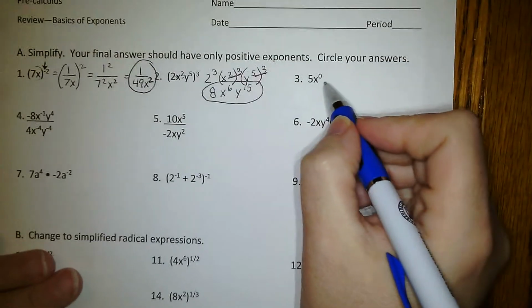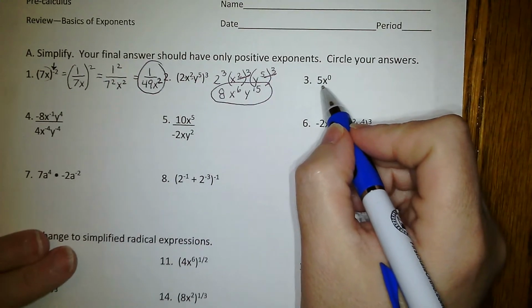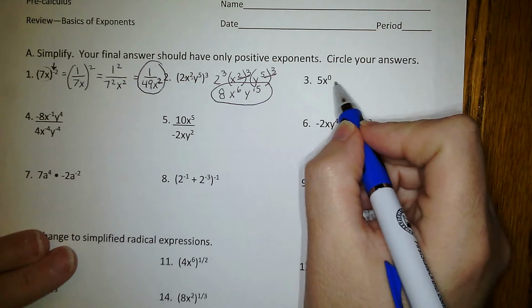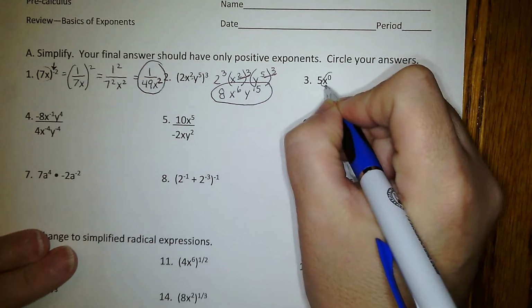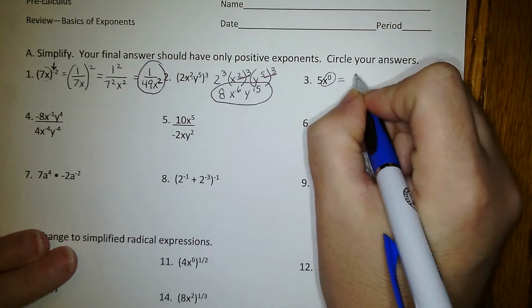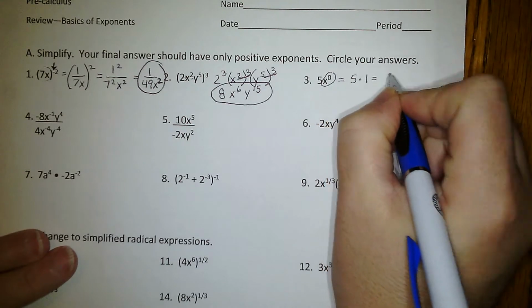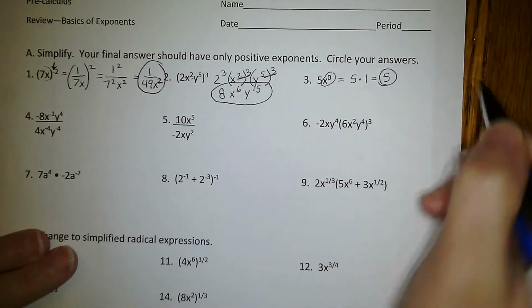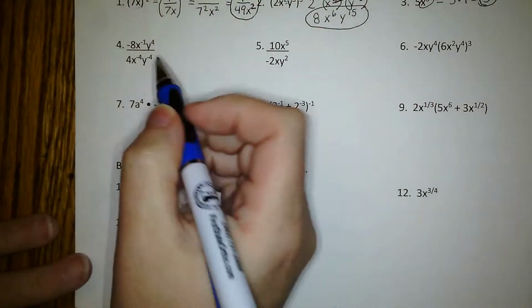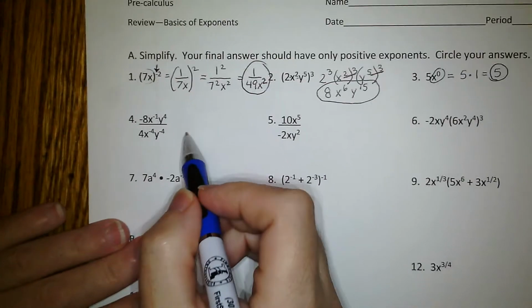This one, the only thing that is holding that 0 power is the x. So this is really equal to 5 times 1, which is 5. Number 4.